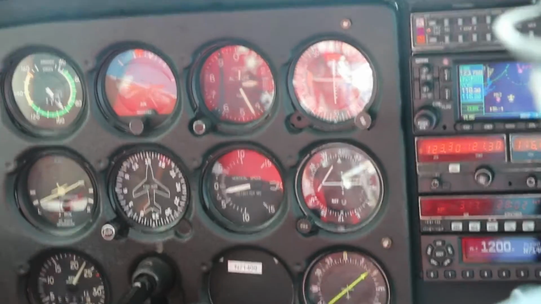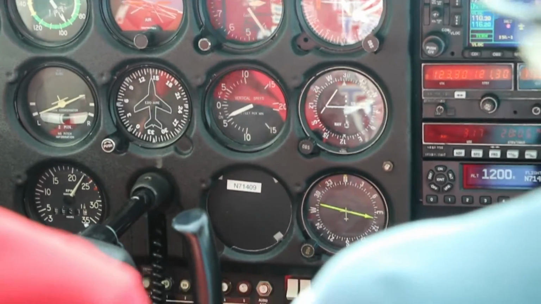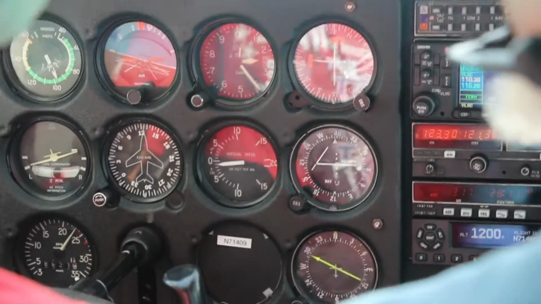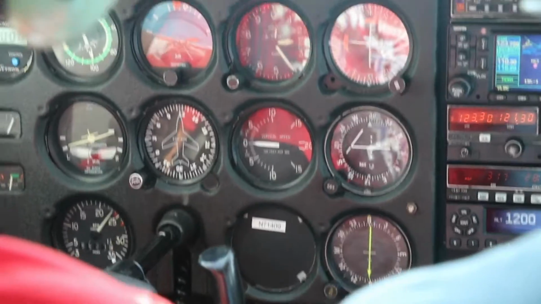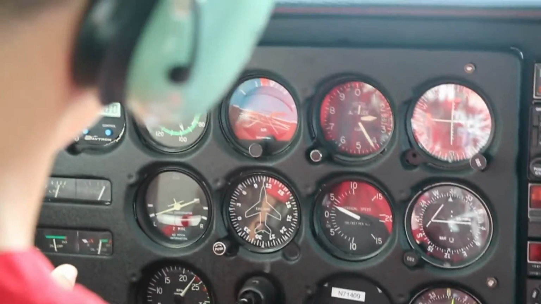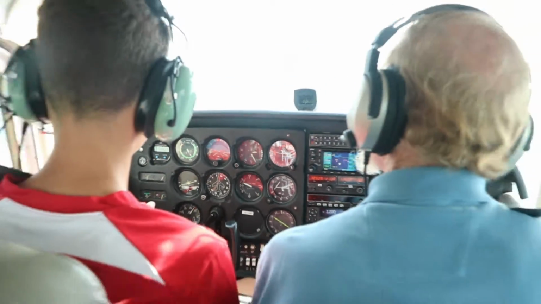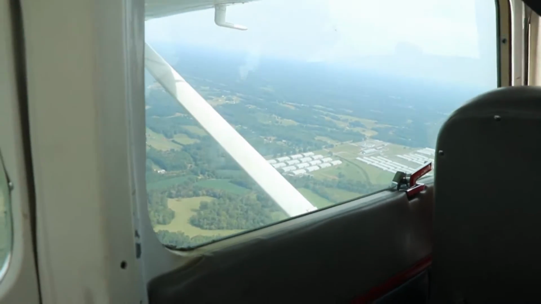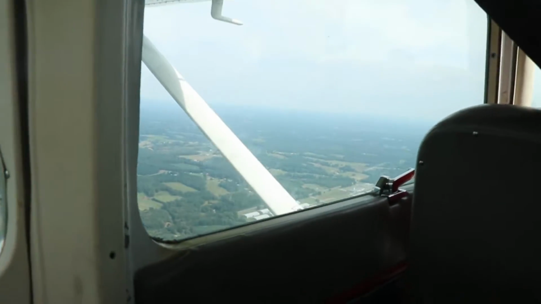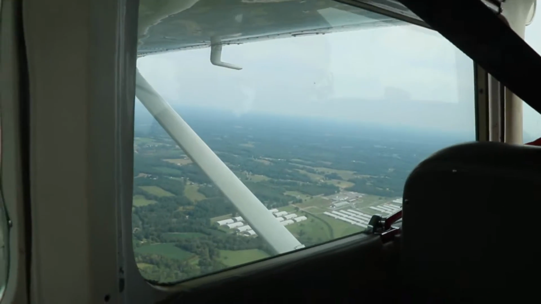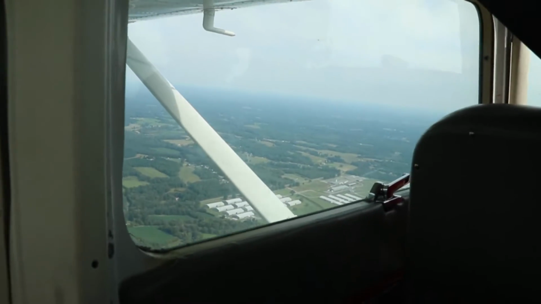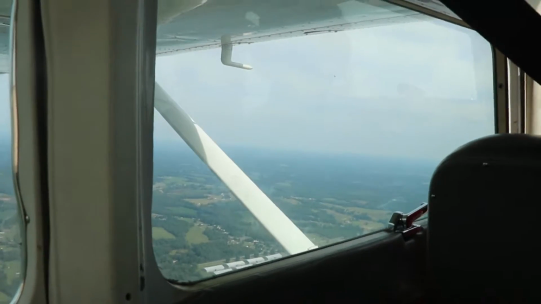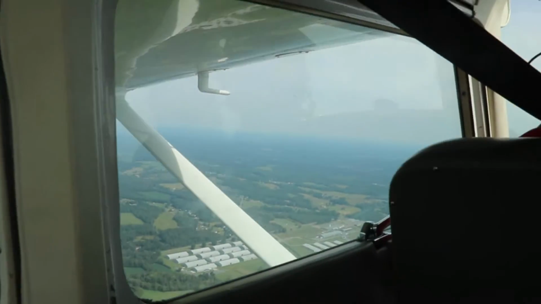There you go. Now, as we come around the turn bend, I want you to level off, pointed at the smokestacks. There you go. Good. All right. We'll go up here a mile or two, and we'll come back around to the right.